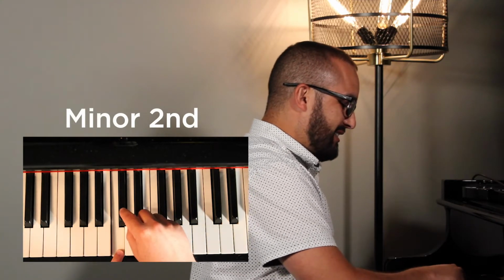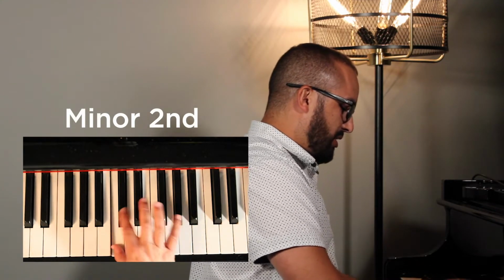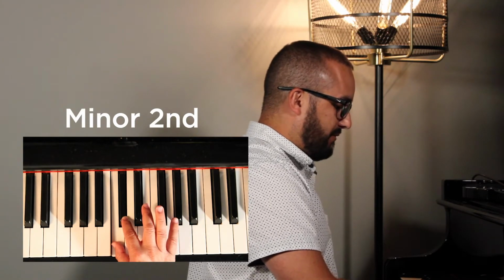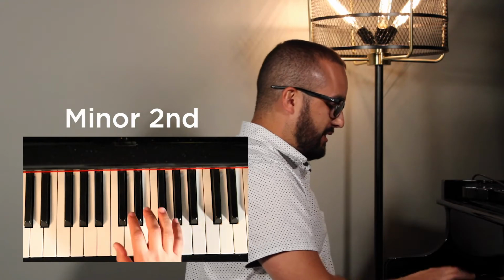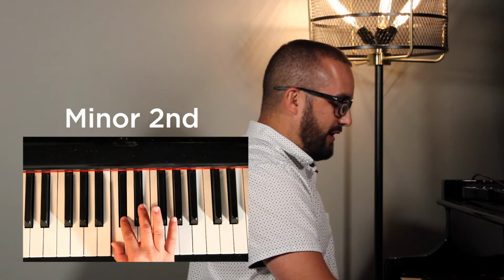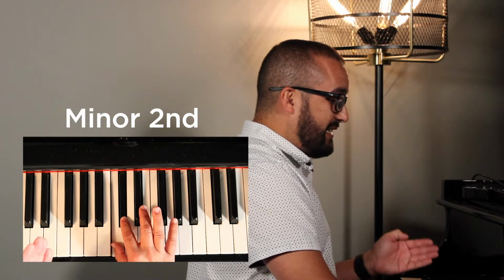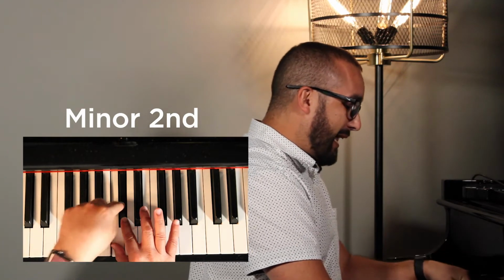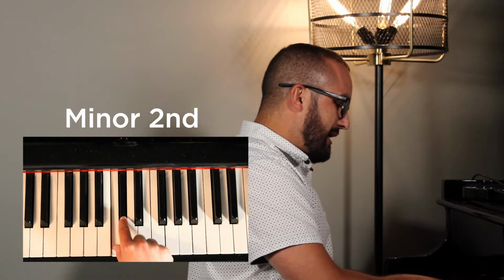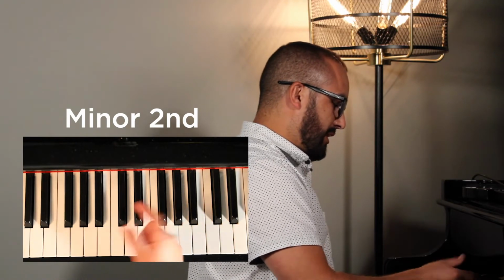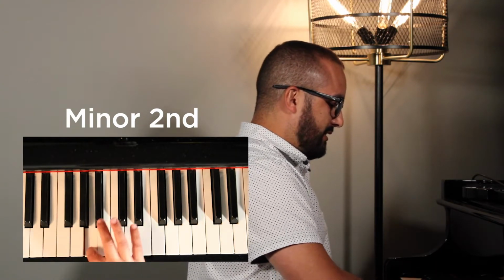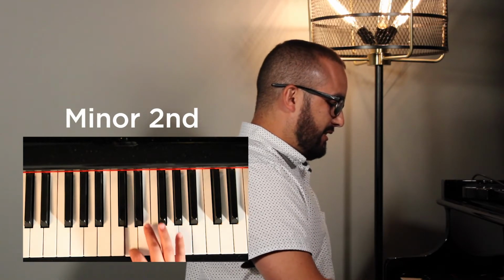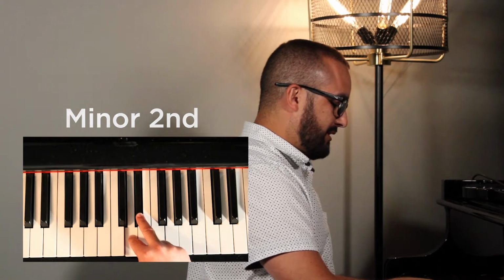The second interval we have is what we call a minor second. A minor second is the same thing as a half step. So from C to C sharp, or if you want to call it D flat, let's call it D flat. Let's say C to D flat. C to D is the second. Because it's C and D flat, it's a minor second. Here's another minor second, A to B flat. D to E flat is a minor second.